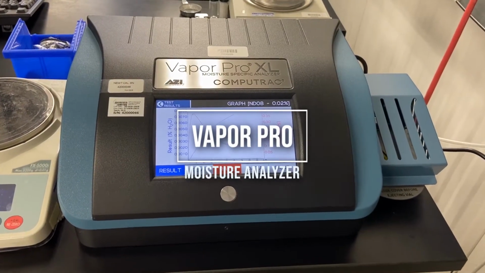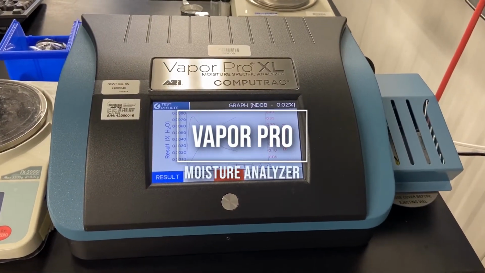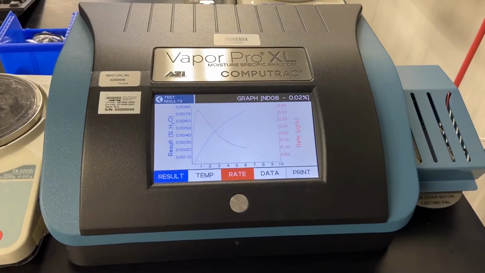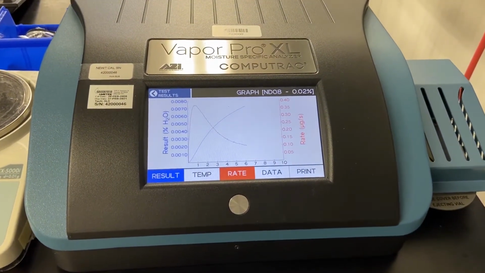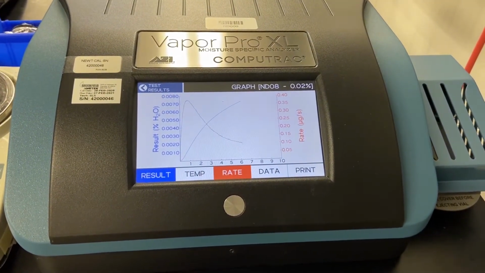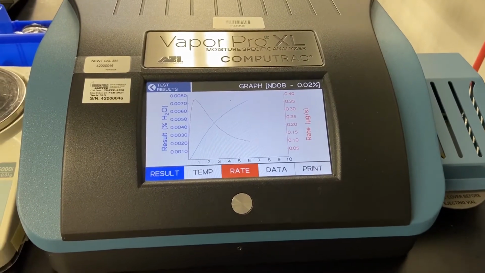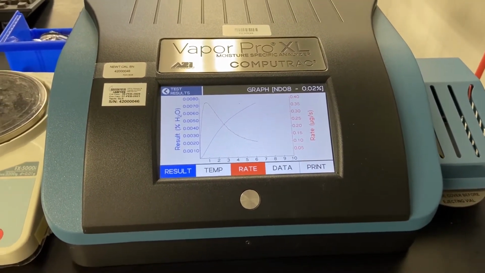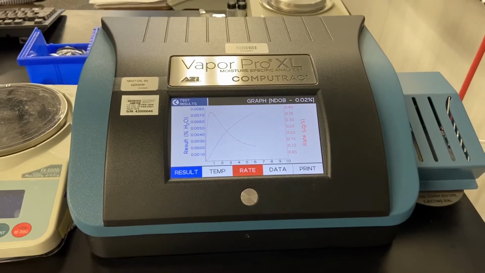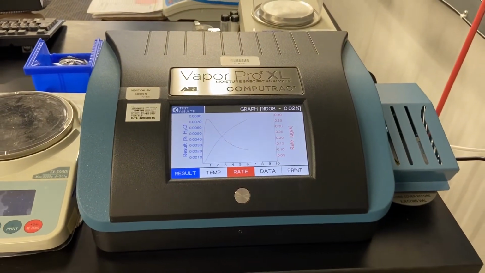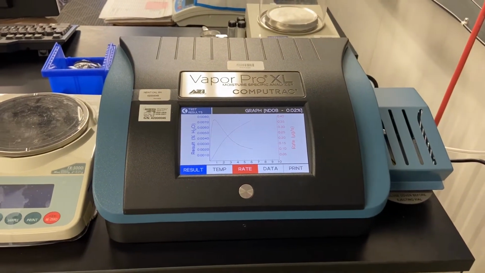The Vapor Pro is a moisture analyzer. It selectively measures the moisture content of extrusion compounds and fibers. Absorbed moisture can cause both processing difficulty and defects in the final product. New England Wire Technologies uses the Vapor Pro to aid in the development of appropriate drying conditions for each step of manufacturing.